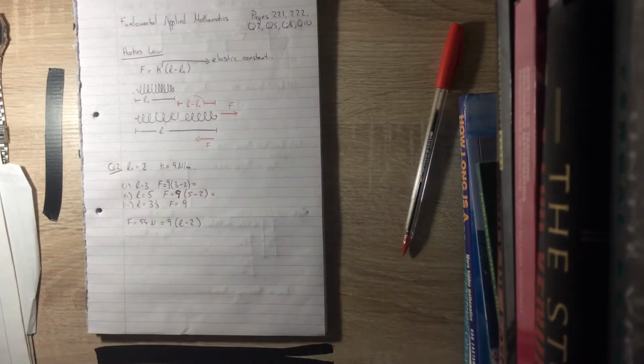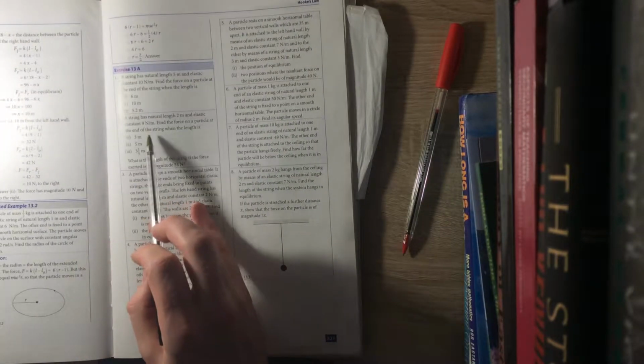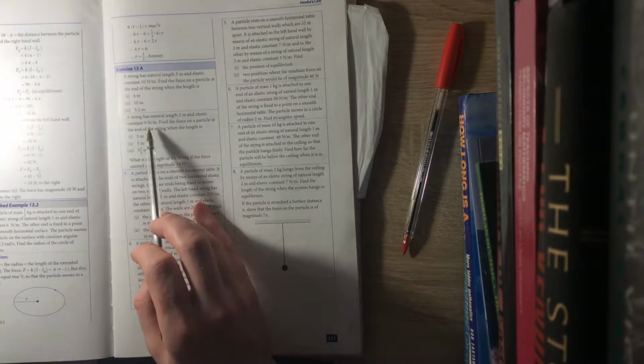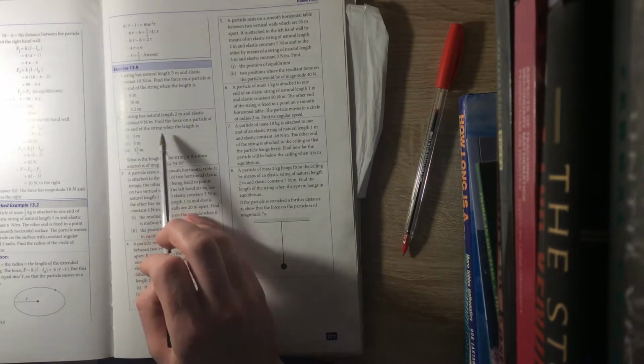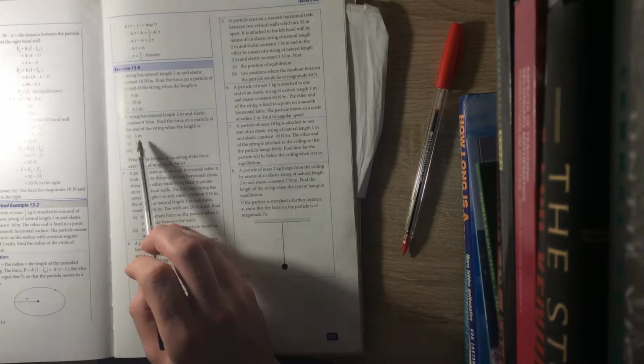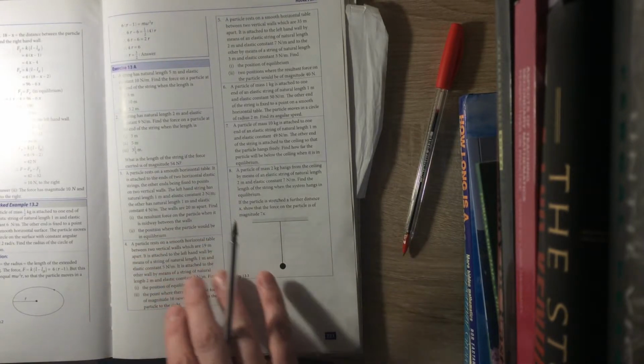Question 2 is a very straightforward question. It says a string of natural length 2 meters and elastic constant 9 newtons per meter. Find the force on a particle at the end of the string when the length is 3 meters, 5 meters, or 3 1/3 meters. What length of string will have a force of magnitude 54 newtons?